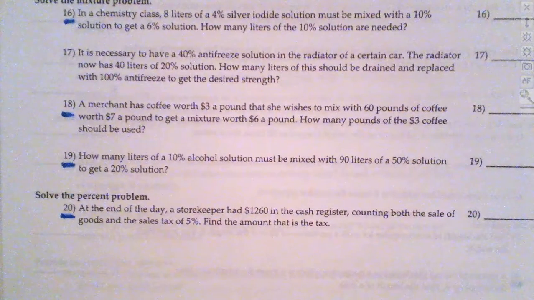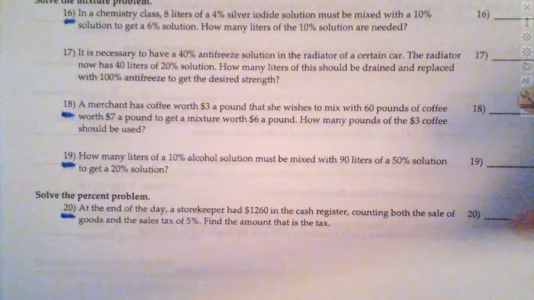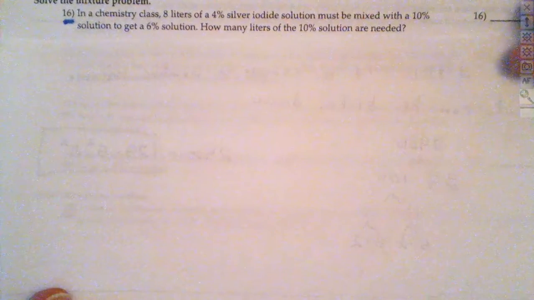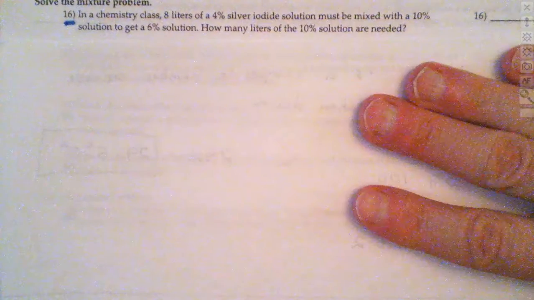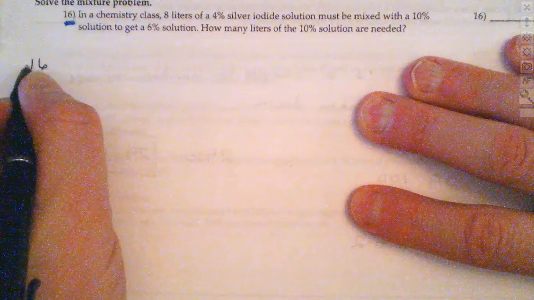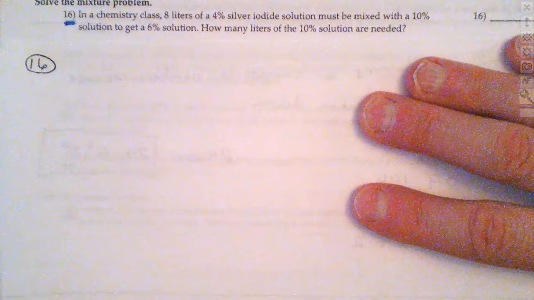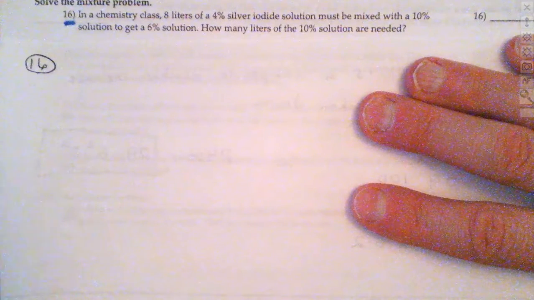In a chemistry class, 8 liters of a 4% silver iodine solution must be mixed with a 10% solution to get a 6%. How many liters of the 6% are needed? Okay, so let's look at this in terms of a mixture problem. Very, very similar, though, to the investment ones that we looked at a moment ago.